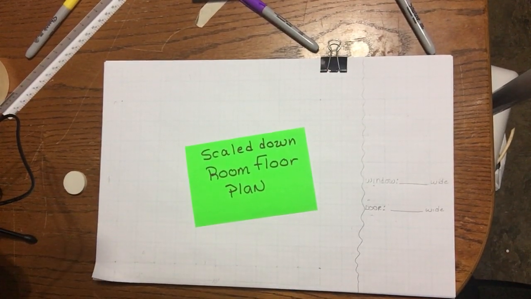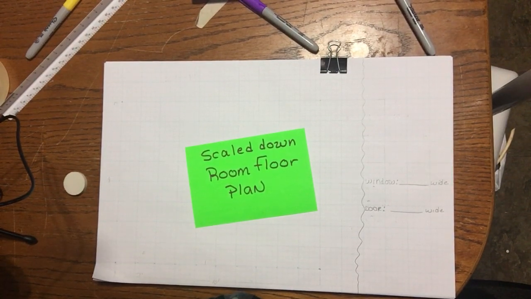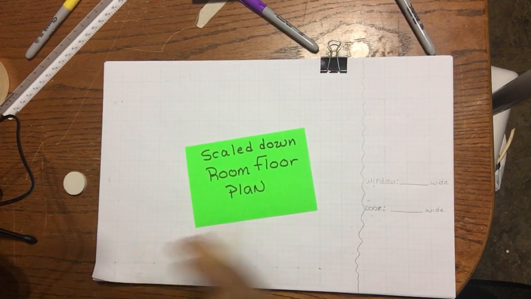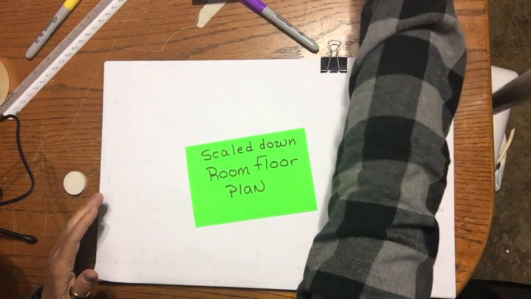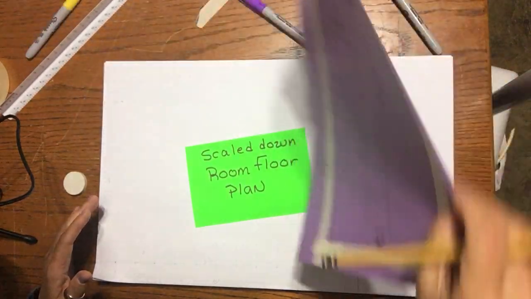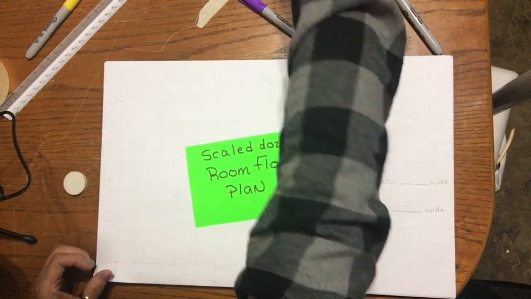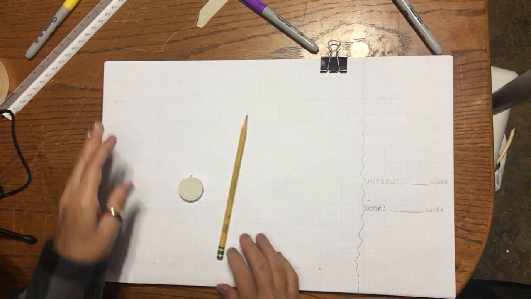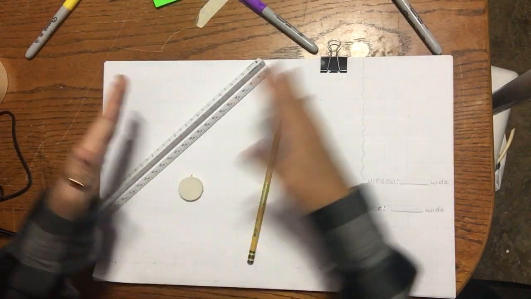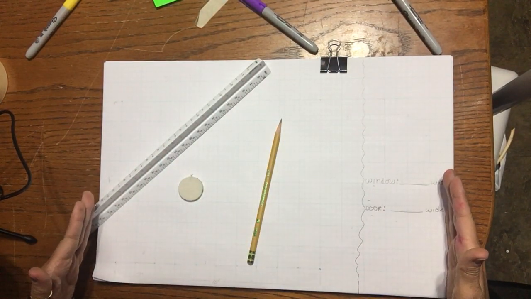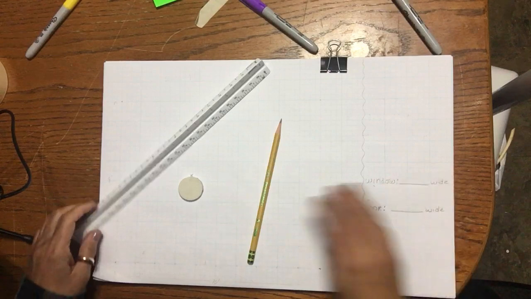All right, everybody. We made our floor plan outside in the hall, the actual size. So now it's time to do a scaled down room floor plan. The floor plan is where you're going to start to build your walls for your room based off of this floor plan. So we're going to do a scaled down version. You're going to need pencil, eraser, a ruler, and of course this 15 by 17 type graph paper.